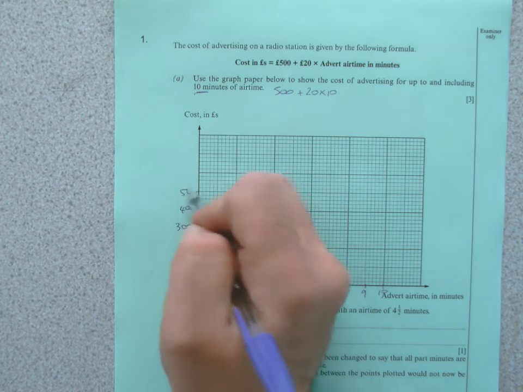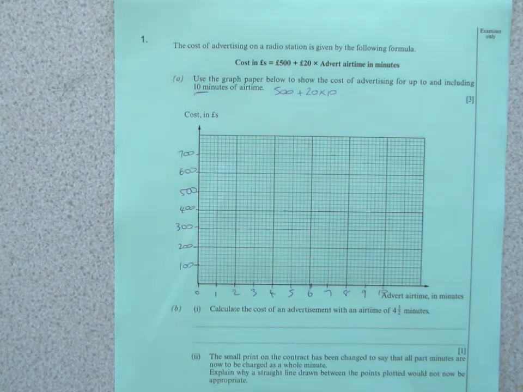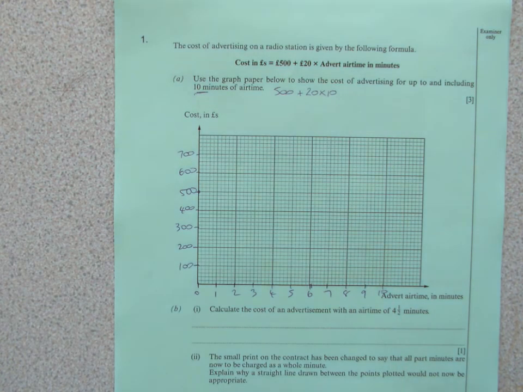Scale is consistent and it's going to be clear for us. So we start off with 500. That's like a fixed charge, so you pay that even if your advert is 0 minutes. You might think, well, how can an advert be 0 minutes? Well, it's just a fixed charge that you pay no matter how long your advert is. You have to pay that at the initial point of contact.